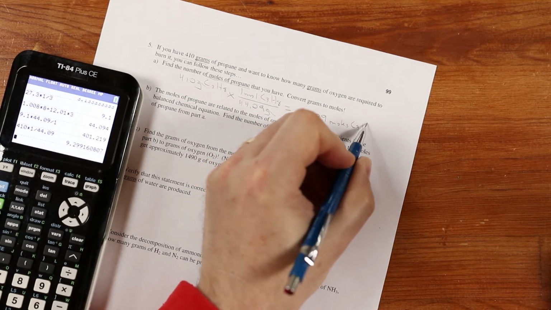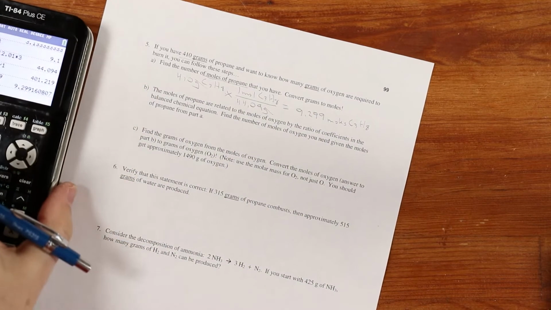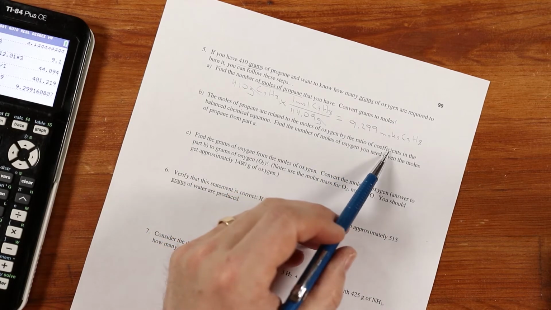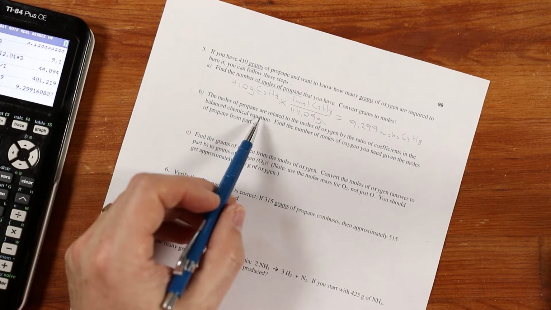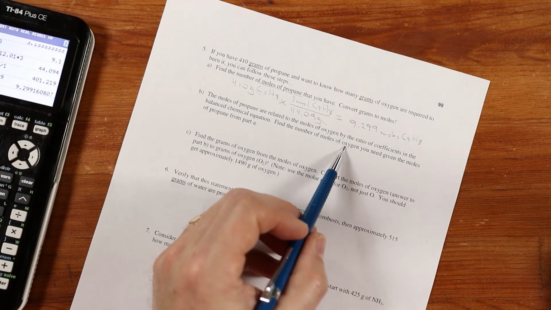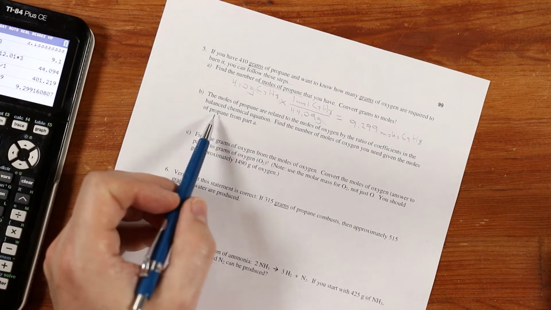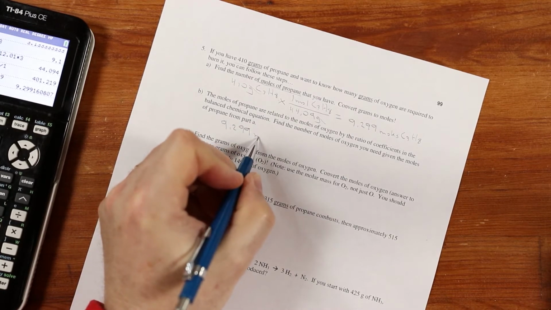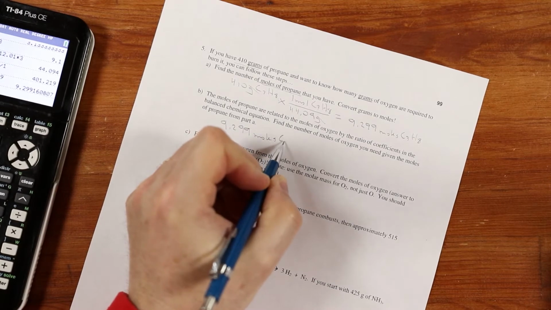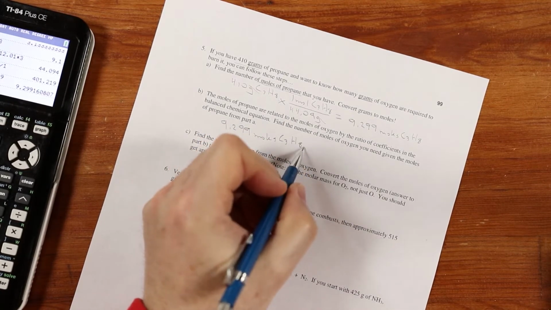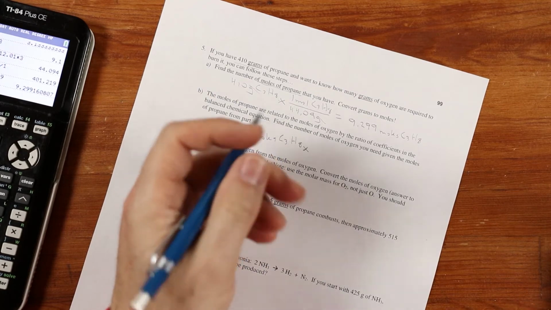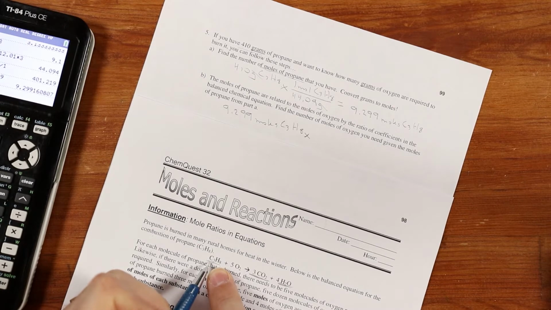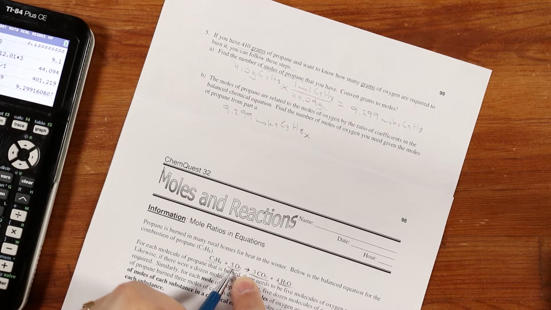moles of C3H8, okay? The moles of propane are related to the moles of oxygen by the ratio of coefficients in the balanced chemical equation. Find the number of moles of oxygen you need given the moles of propane from part A. So here I have 9.299 moles of C3H8, and now I need to use my balanced chemical equation, which if I look back here, there's 1 mole of propane for 5 moles of oxygen, right?